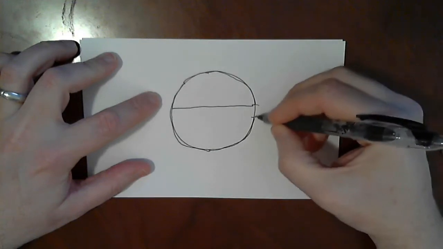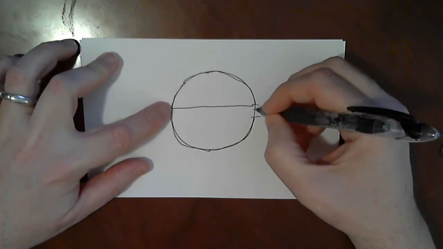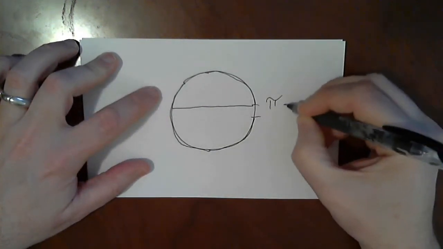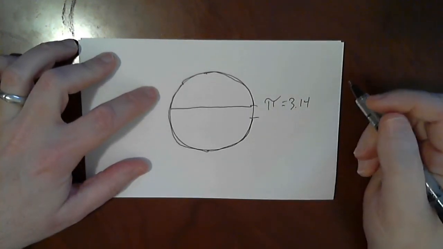And that little gap is about 14% of that line. So we often call that value pi, and the value of pi is 3.14. At least that's pretty much what we all learn it as.